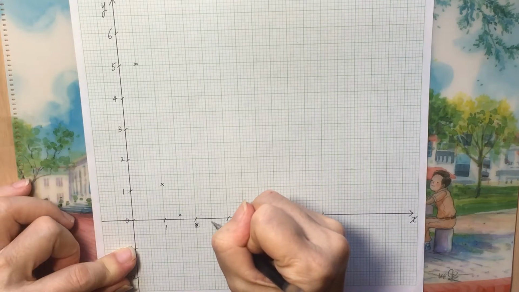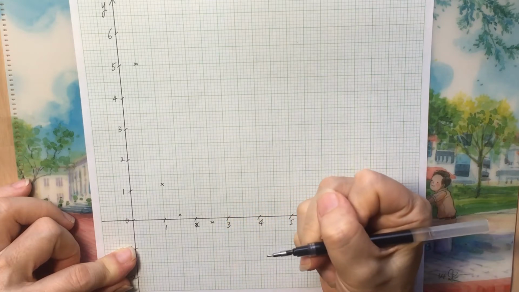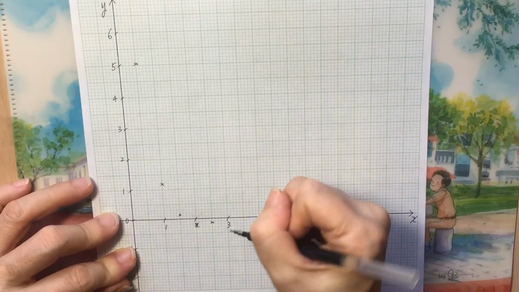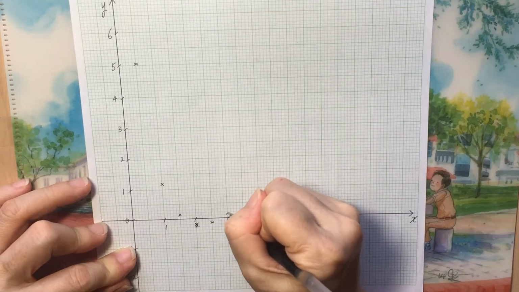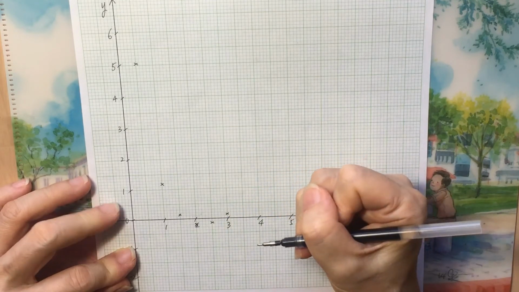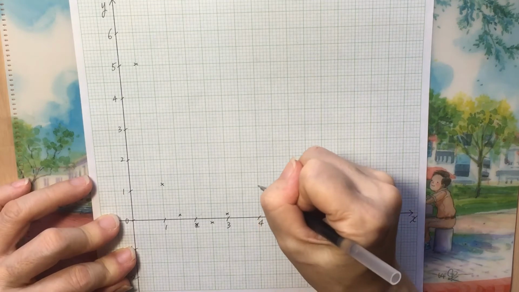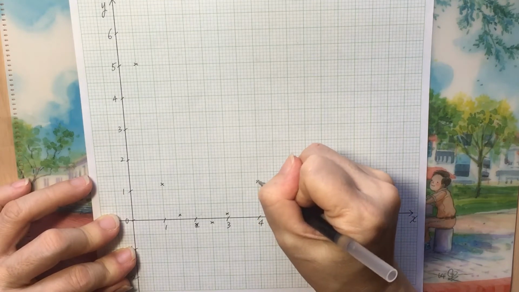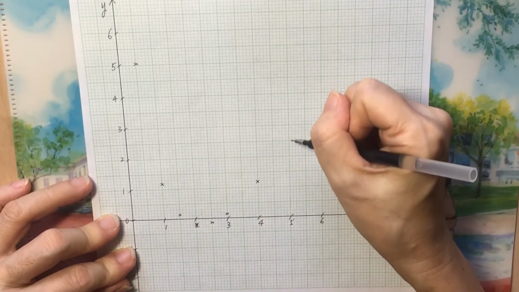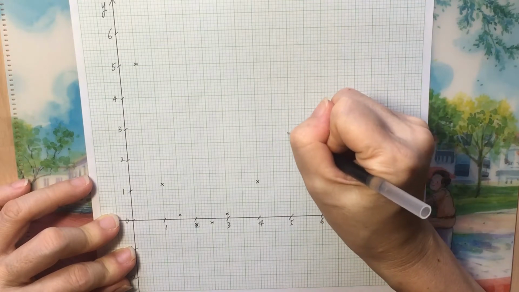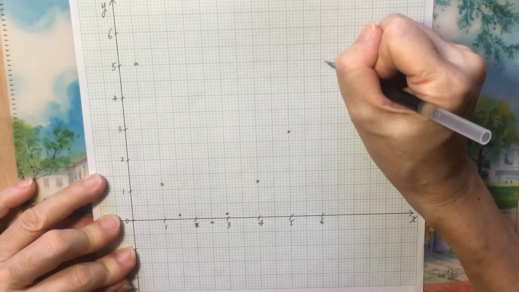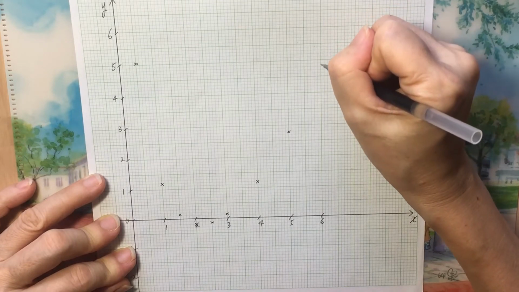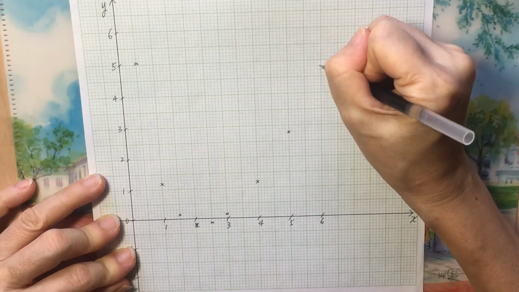So negative 0.1, 0.2, so 0.15 is in the center. And when x is equal to 3, I have 0.13, so somewhere here. And 4 is 1.2. 5 is 2.8. 6 is 4.87. 4.9 is here, so 4.87.